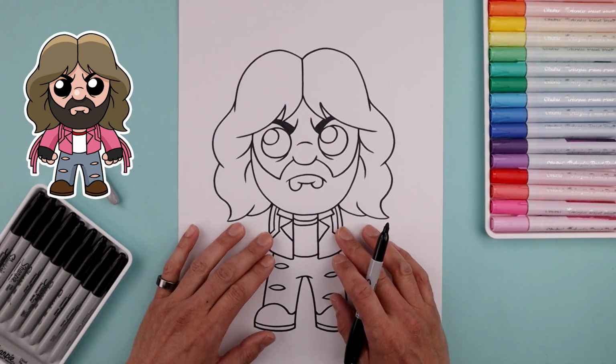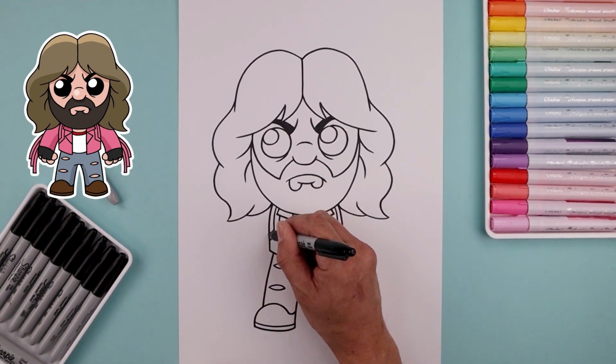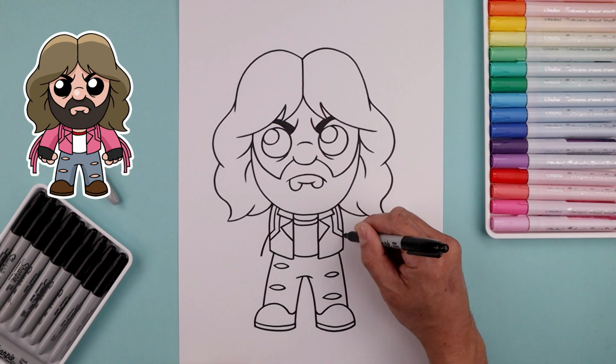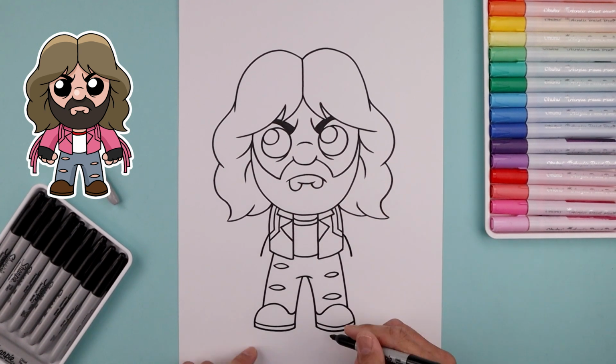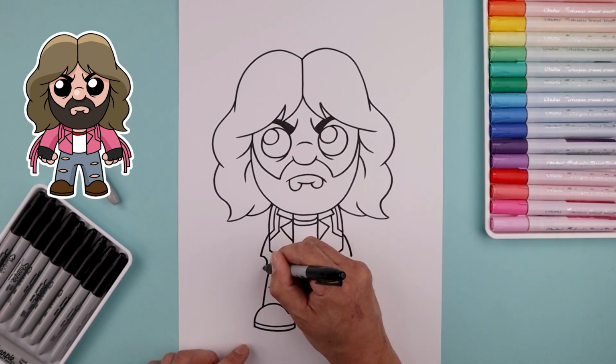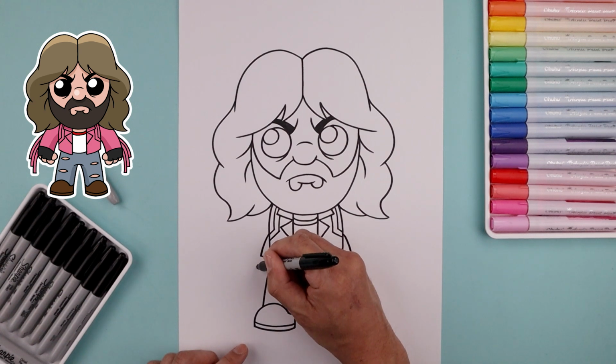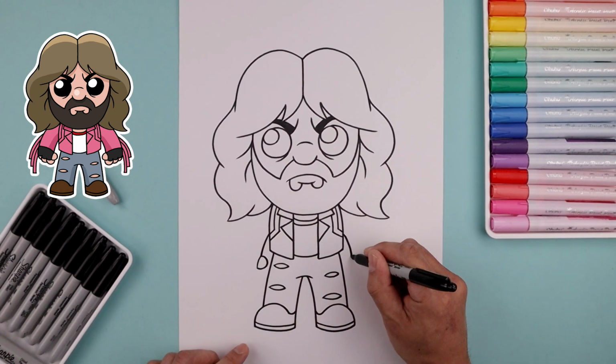And now going back to the side of the body, let's draw the inside of the arms. Let's start on the left, going out and then down towards the wrist. From the wrist, draw a small half circle for the thumb. Now I just want to close this off, going up and then in towards the wrist.